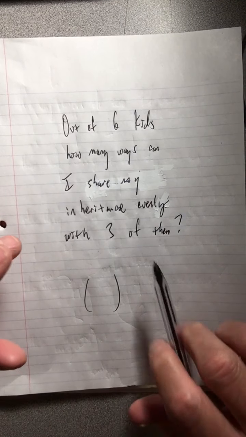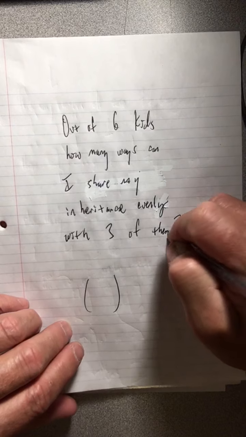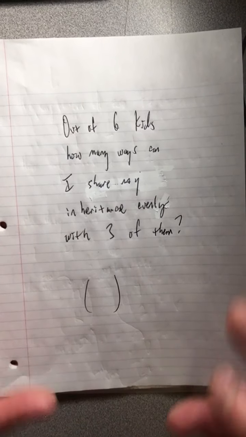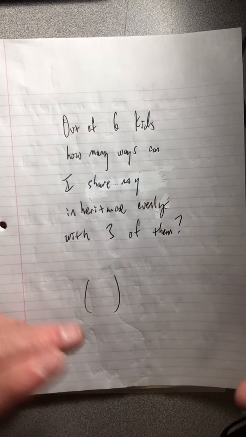So here's an example. I have 6 kids. I have an inheritance. Let's pretend I want to split my inheritance evenly with just 3 of them, okay? I want it to be a meaningful inheritance, so I want to change the life of 3 kids. But if I split it up among 6, well, they'll all just blow it on a car and I haven't changed their life. So I'm just going to share it with 3 of them, and I want to leave it evenly with those 3. It'll be enough to actually change their life.